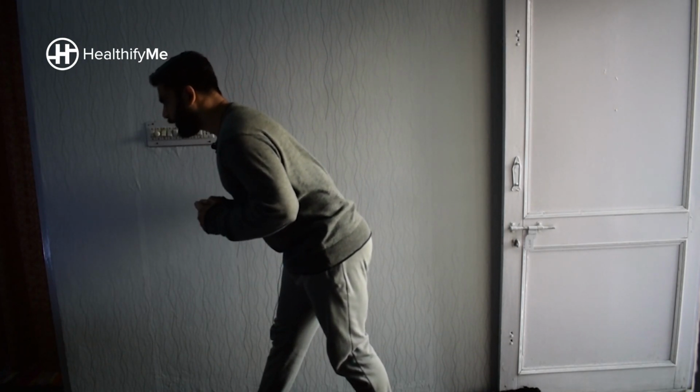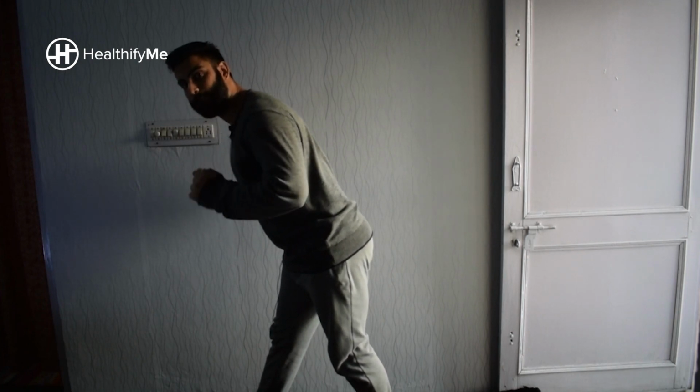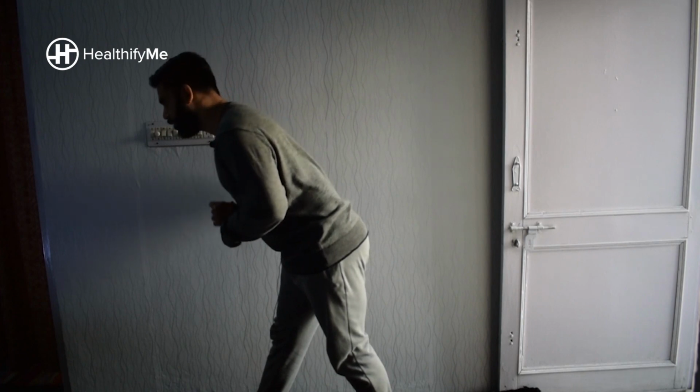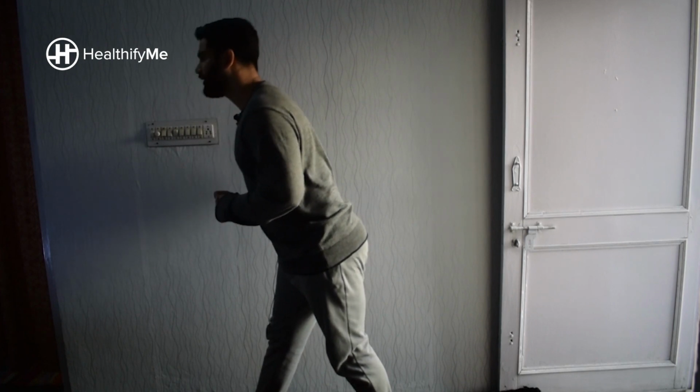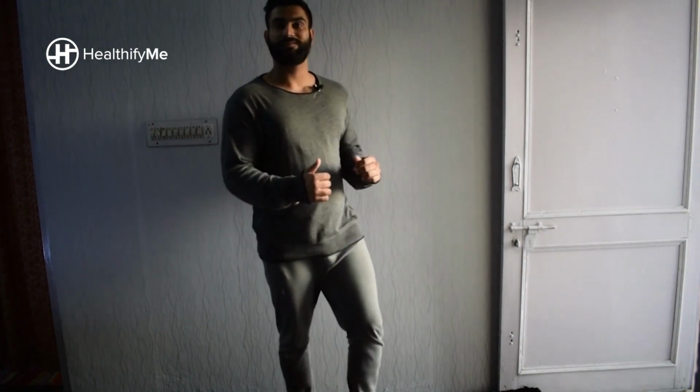Now, at what point do you need to hold the stretch? At the point where you feel a minor discomfort. That's it. Hold the stretch for 15 to 20 seconds. Come back up, then repeat it for the other leg. You can also do this exercise while taking support from a wall.